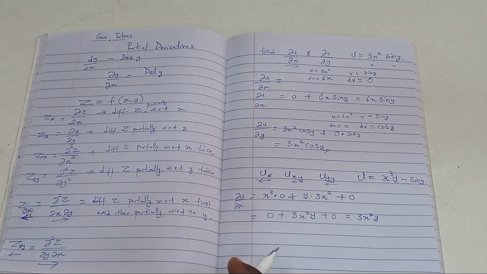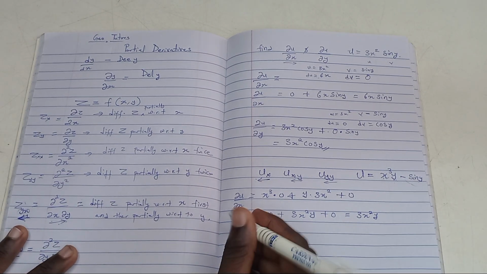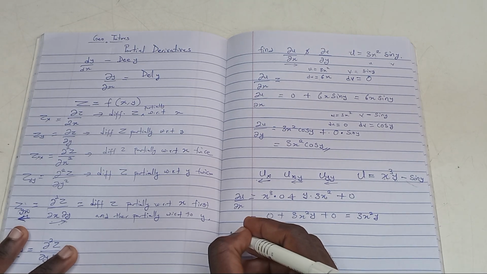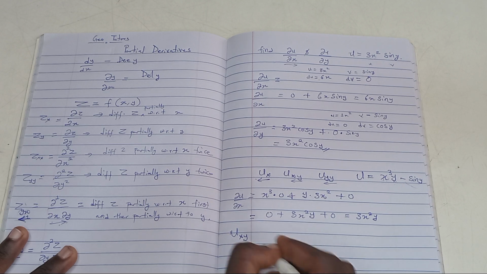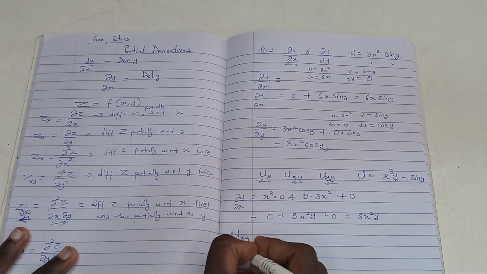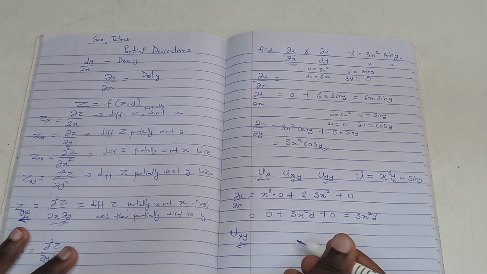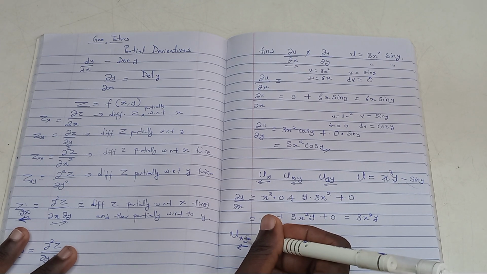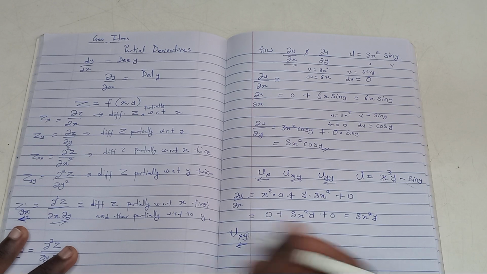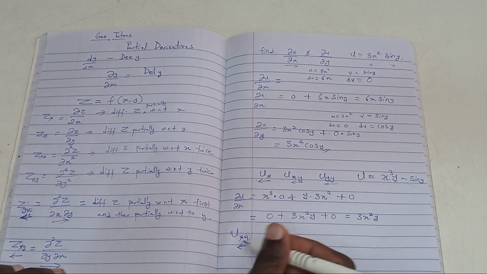Good. Now, u_xy. u_xy means differentiate first. Now I tell you like this, I'm moving this way: you go to y, then x. You're going to take it this way, y first, then x.